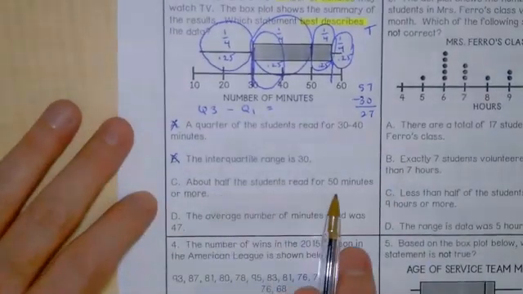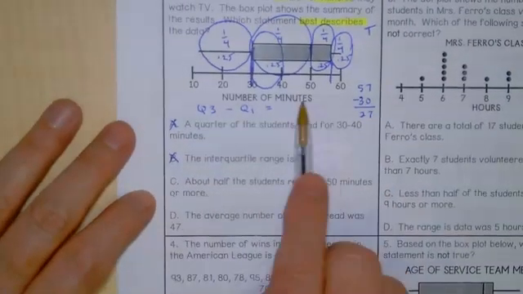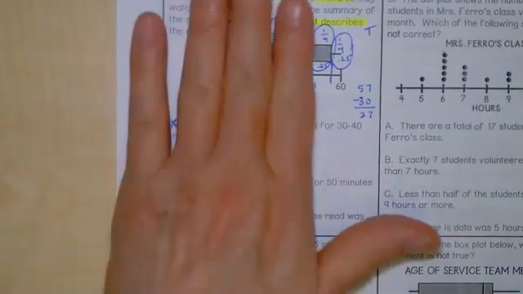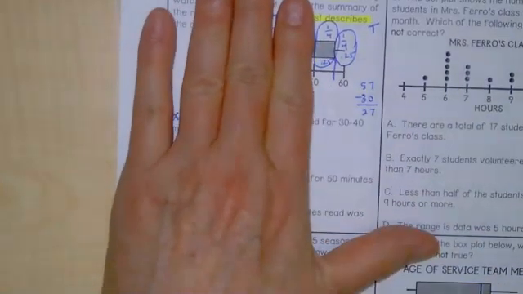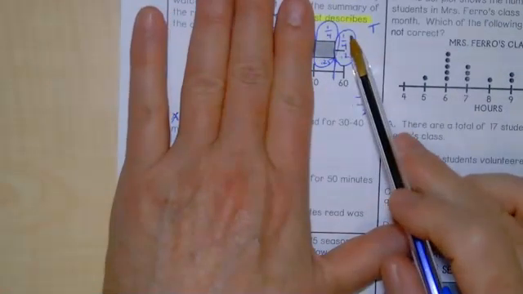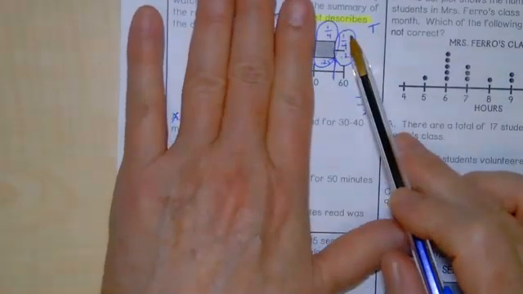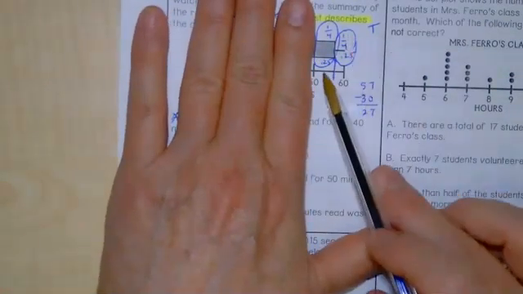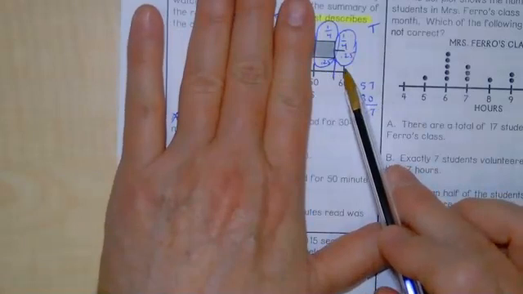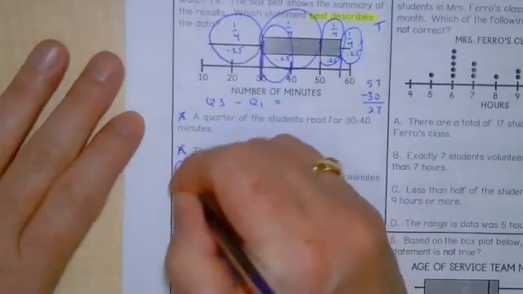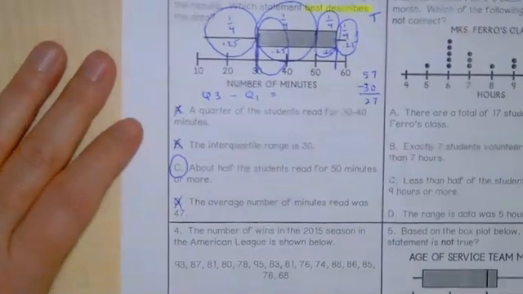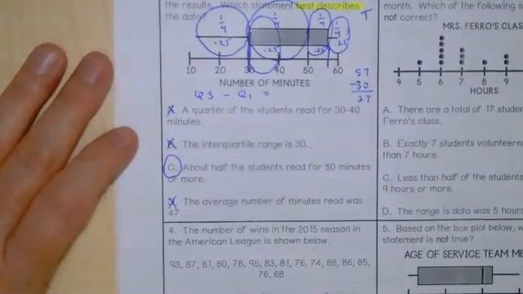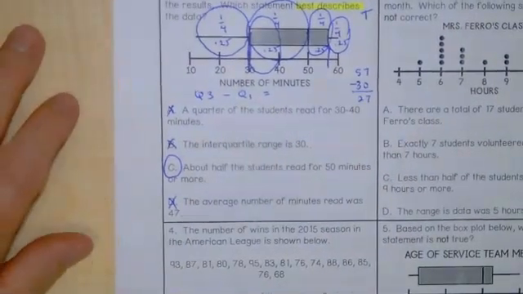About half of the students read for 50 minutes or more. Here's 50 minutes. Does this represent half? 1/4 plus 1/4 is 2/4, right? Is that half? 0.25 plus 0.25 would be 0.5, so that's half. That's our answer. That one is incorrect. We don't even have to go to the last one, unless it says multiple answers, which this one did not.